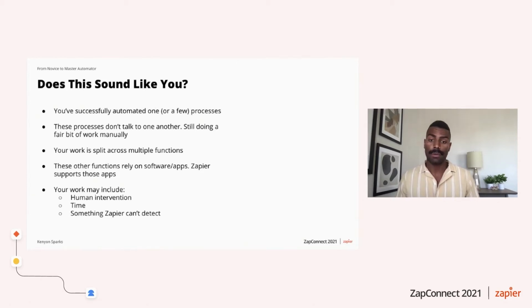If there's no official app, perhaps you can use webhooks by Zapier or build your own integration using the developer platform. If you're unfamiliar, check our help center or talk to the support team. We also have a list of Zapier experts you can hire to help with particularly complex work. As long as there's an API, it's probably possible.